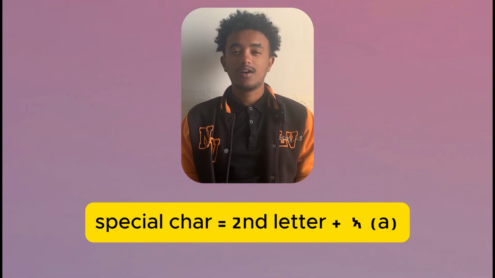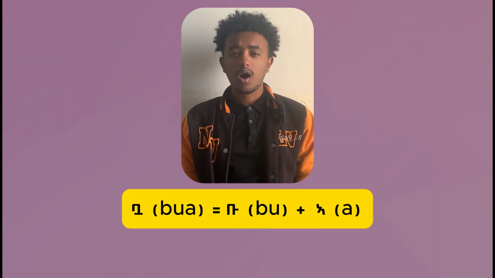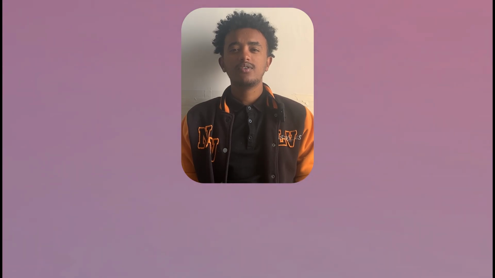The special characters in Amharic are formed from the second letter in that family and the vowel a. For example, the letter bwa is formed from the second letter bu and the vowel a, which gives you bwa. See if you can spot the second letter and the vowel a for the other special characters.